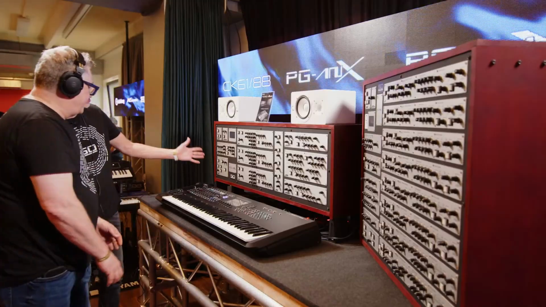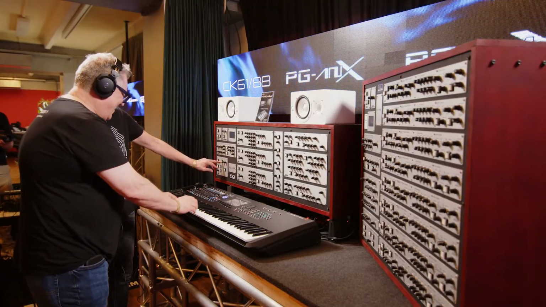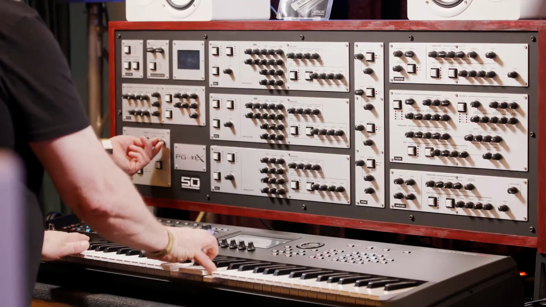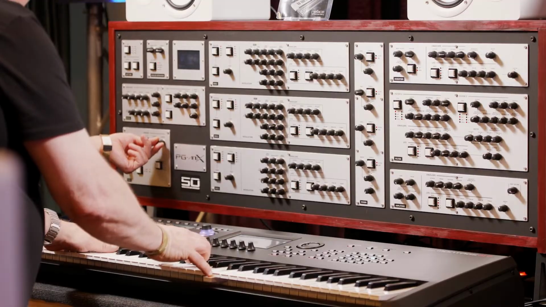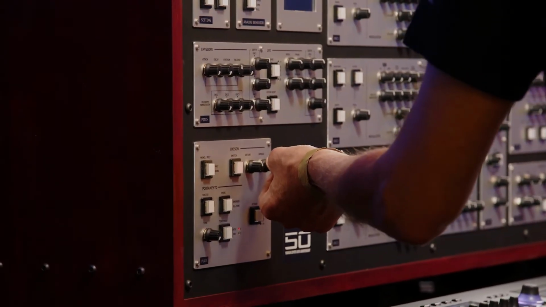Oh yeah. And to add a little bit of cream to it, we can switch on unison, for example, and make it a little bit bright. Yeah, that really opens it up, doesn't it?